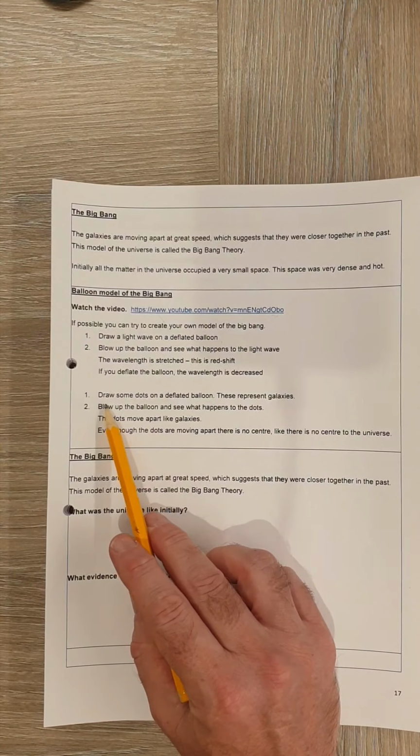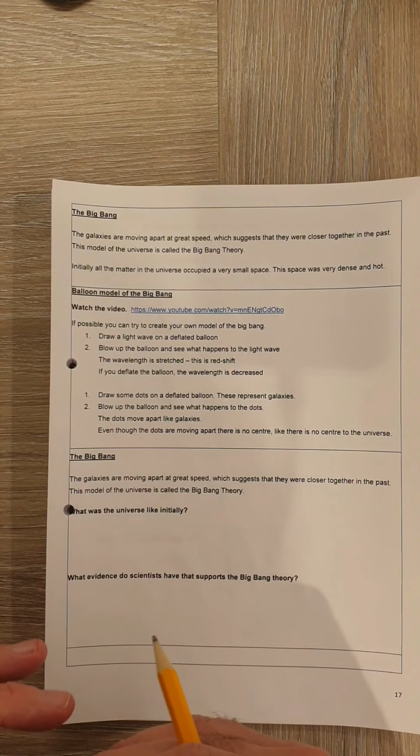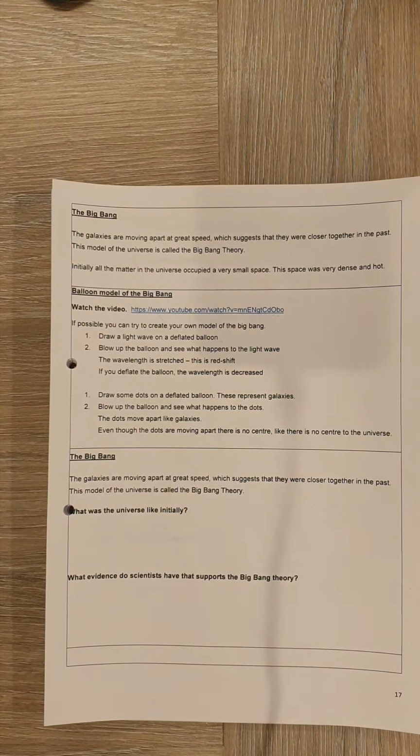Or alternatively, what you can do is draw some dots on a deflated balloon. These represent the galaxies. And when you blow up the balloon, you see that all the dots move away from each other. But the dots that are side by side, they move a little bit away from each other. But the dots that are on either side of the balloon, the distance between those increases by a very large amount. So the dots are moving apart, even though there's no center. All the dots that are on the surface of the balloon are all moving apart as the balloon is blown up.